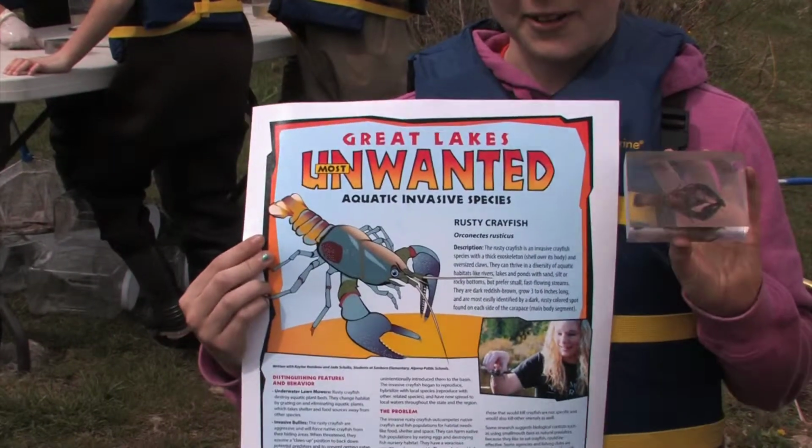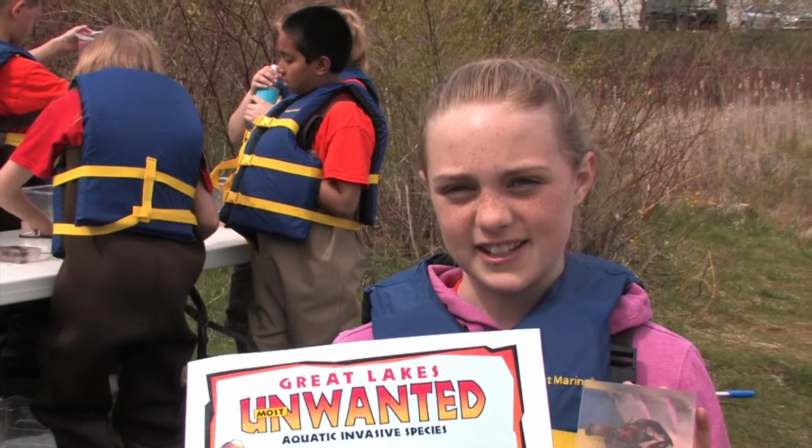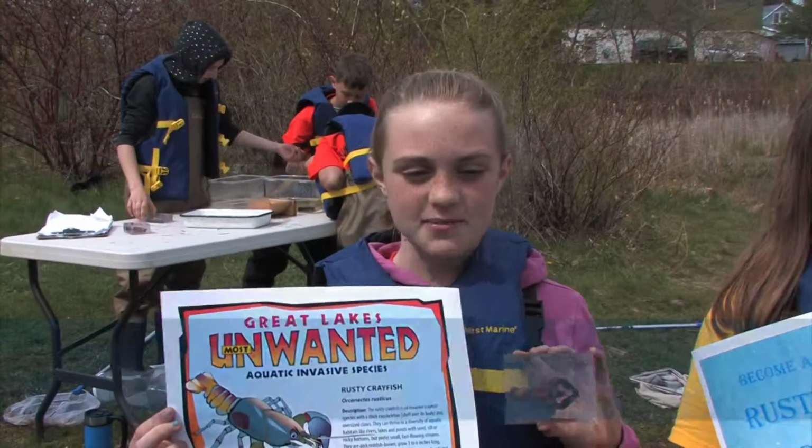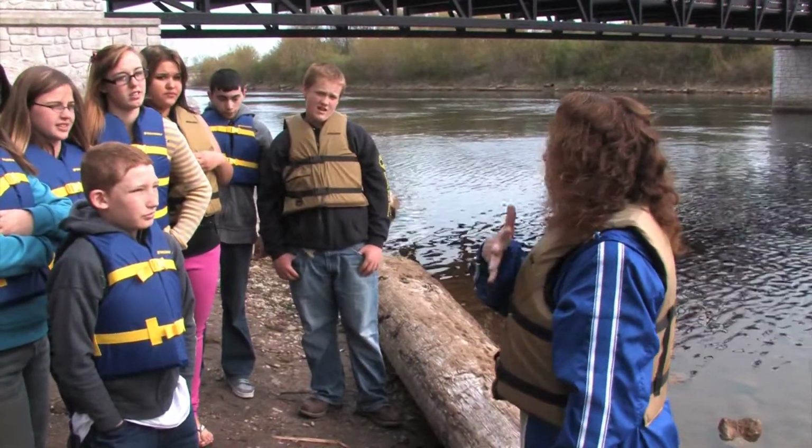We made this poster about rusty crayfish so that people can be aware that rusty crayfish are bad and that we need to get rid of them. Because of creating these posters, I think people are more aware of invasive species now. Today we're going to test dissolved oxygen. Can someone tell me why we're going to test for dissolved oxygen?